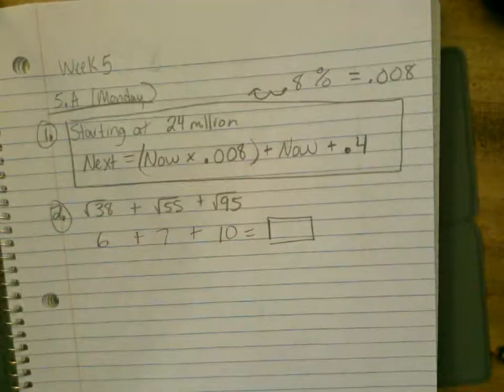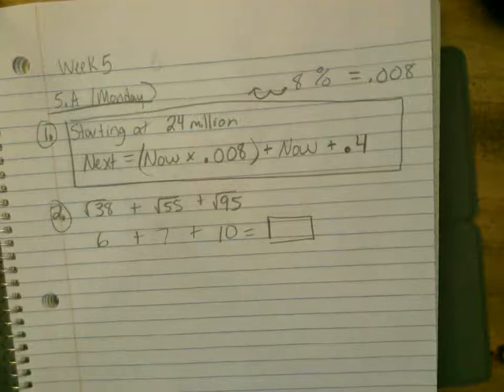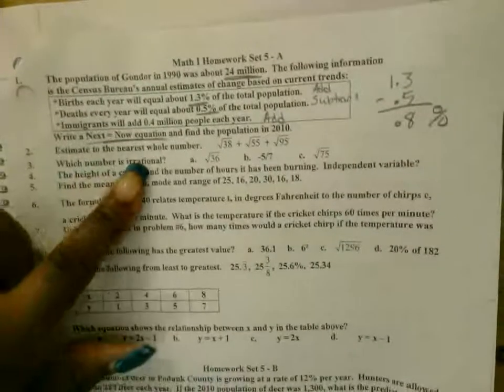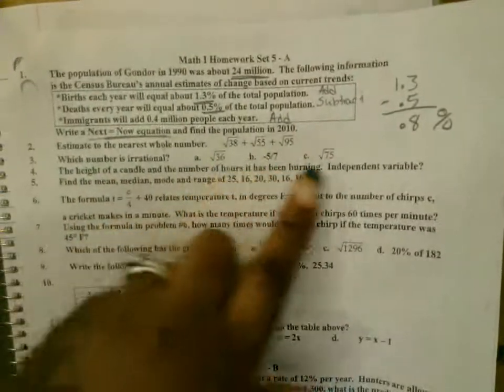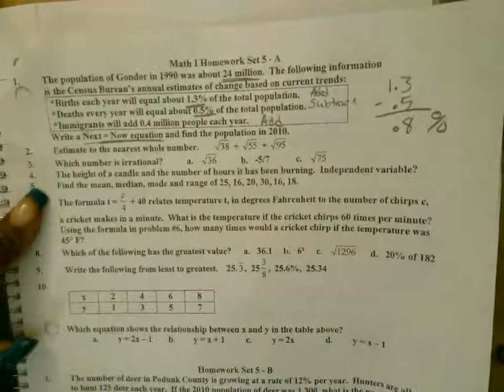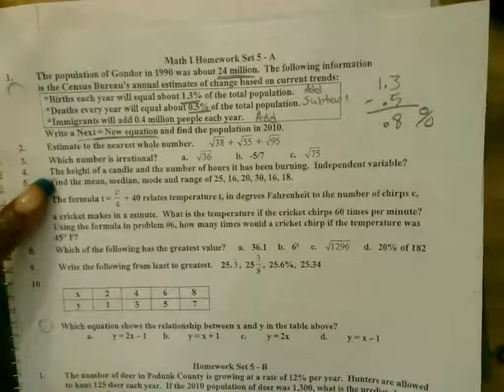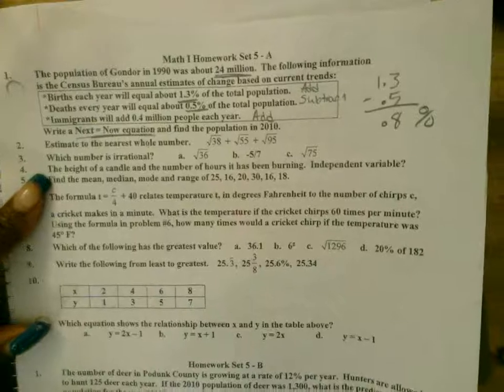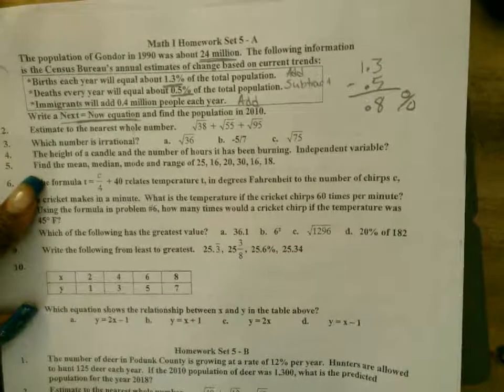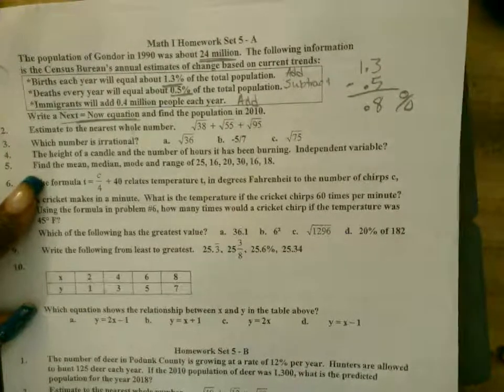Let's look at number 3. It says which number is irrational. So you're gonna choose the number that's irrational there. That shouldn't be difficult for you. Number 4. This says the height of the candle and the number of hours that it has been burning.